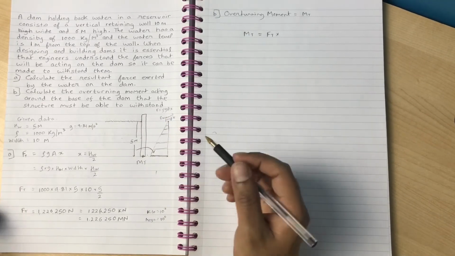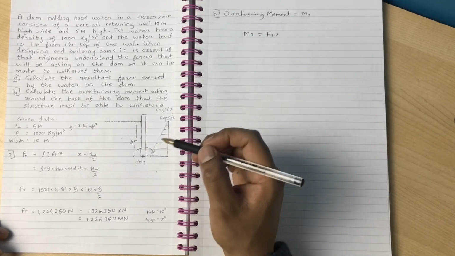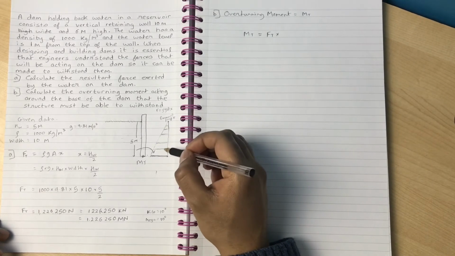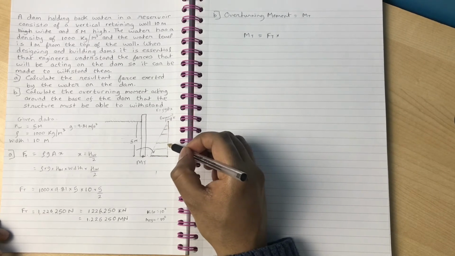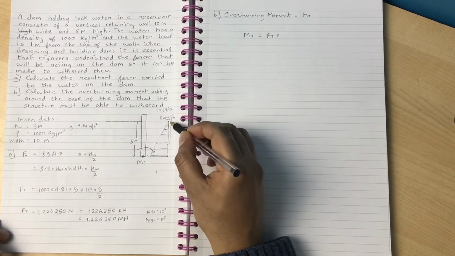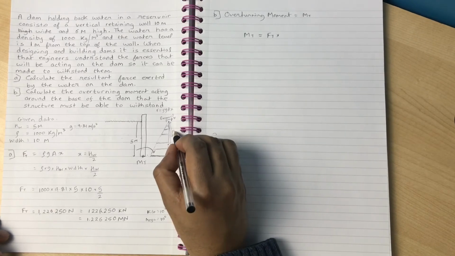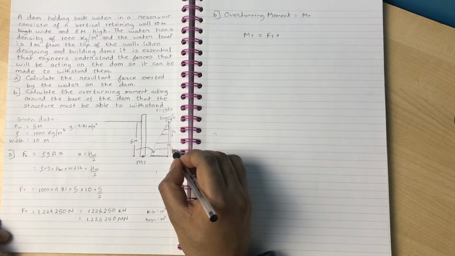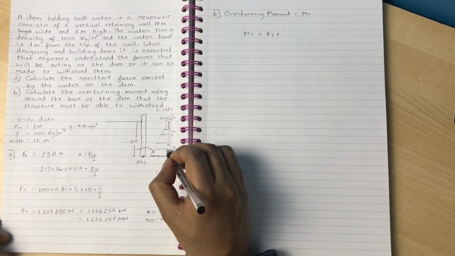And when we solve problems, we got to assume that all of this pressure is acting at one single point. Now that will be acting on the centroid of this triangle. We got a triangle here, and the centroid lies roughly 2/3 from the top or 1/3 from the bottom, this point here.